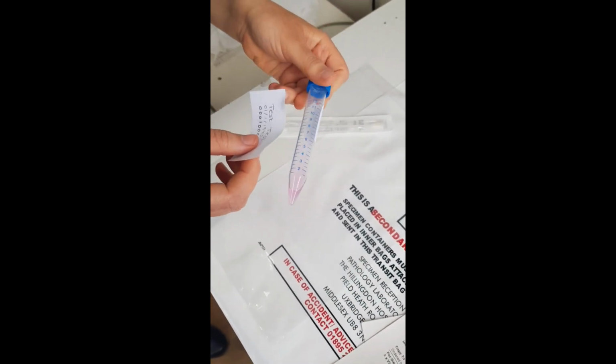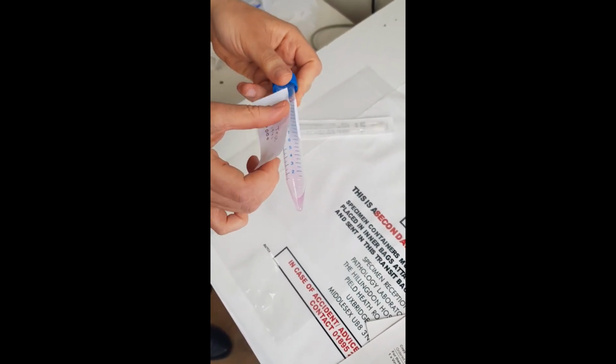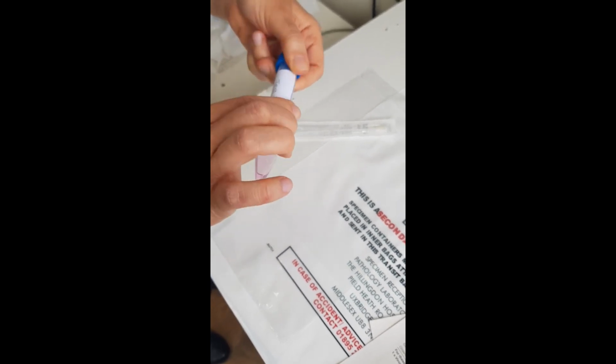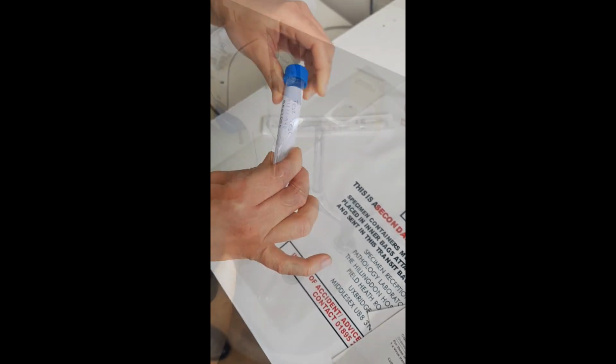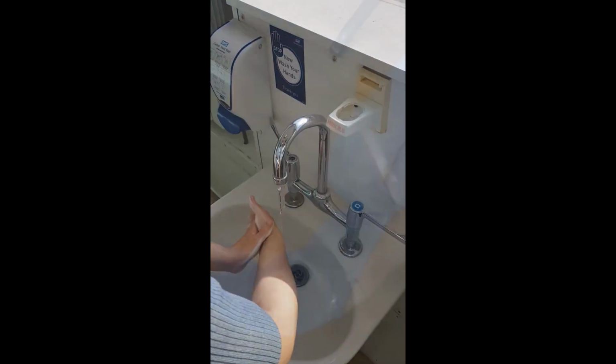Label the container with a patient addressograph. This is a critical step, and many samples have been rejected due to poor labelling. Wash your hands thoroughly and put on PPE.